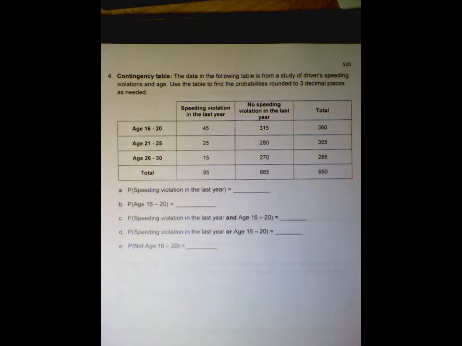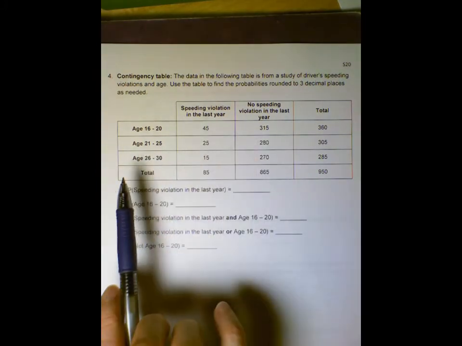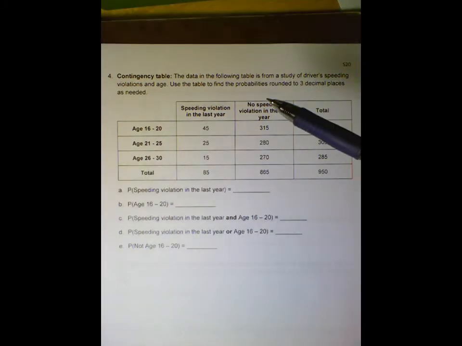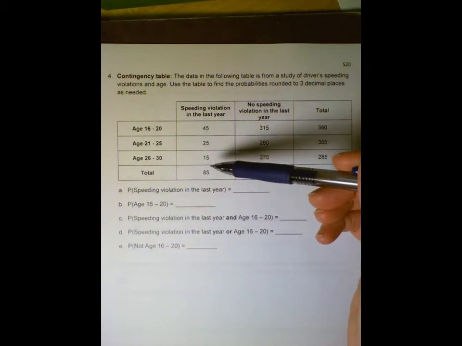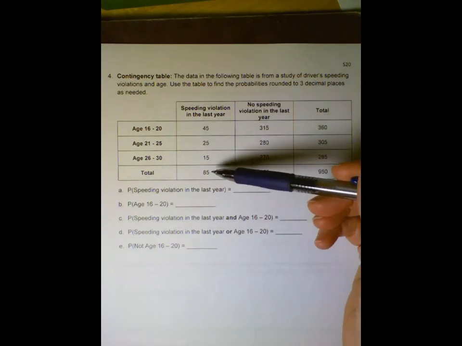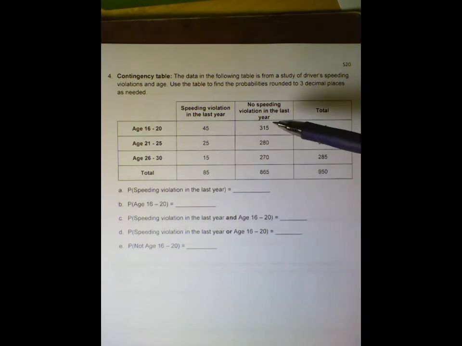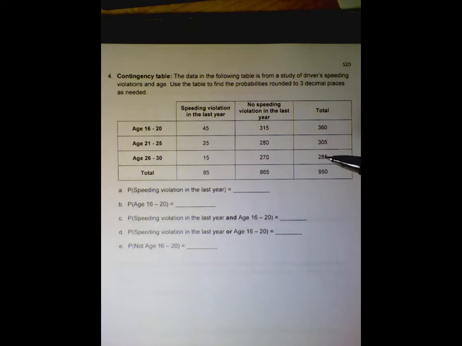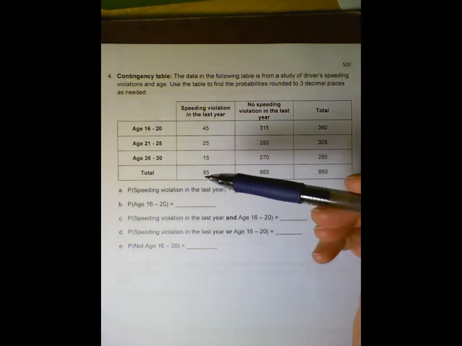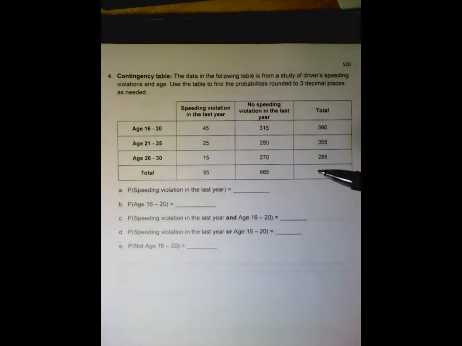So we see the rows are the 3 different age categories. The columns are whether or not they had a speeding violation in the last year. In the first column are all the people that had a speeding violation in the last year, and then the total. And the next column are all the people who did not have a speeding violation in the last year, and the total, each broken down by the 3 age groups. And then we have the totals for the 3 age groups. So the columns here should add to 950, and this last row should add to 950.